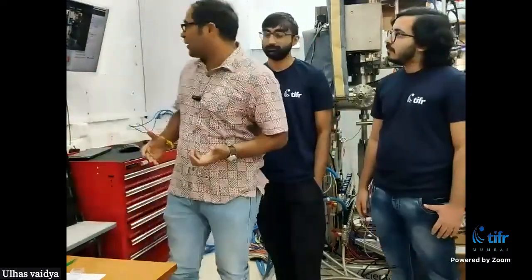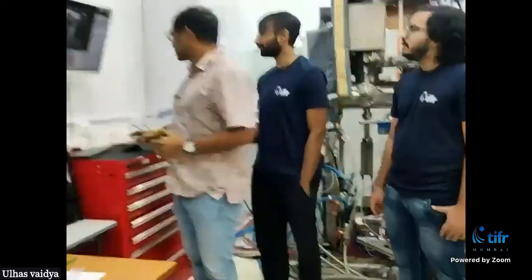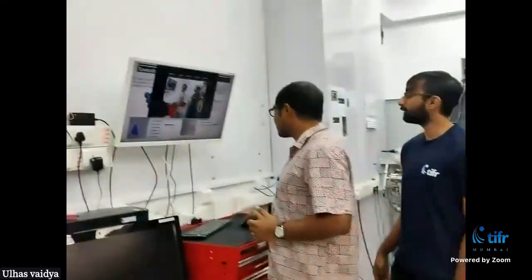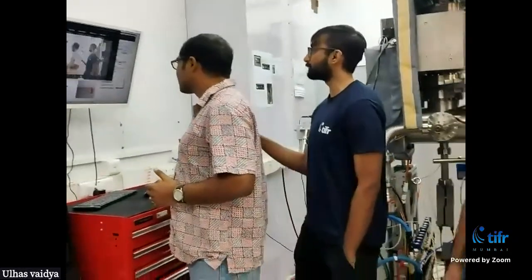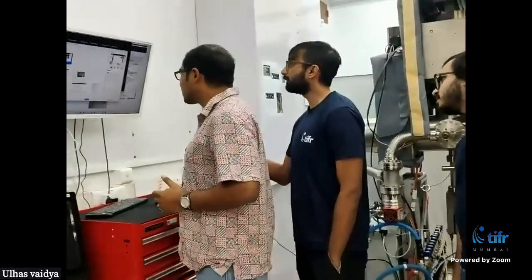Yeah, by heterogeneous, I guess you mean two different kinds of materials, right? What Rudra showed was an example of heterogeneous epitaxial integration.